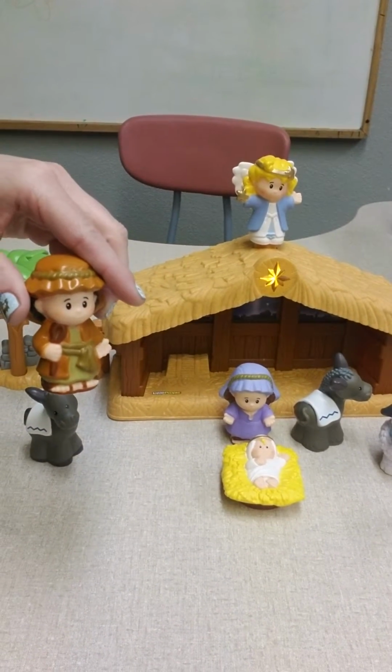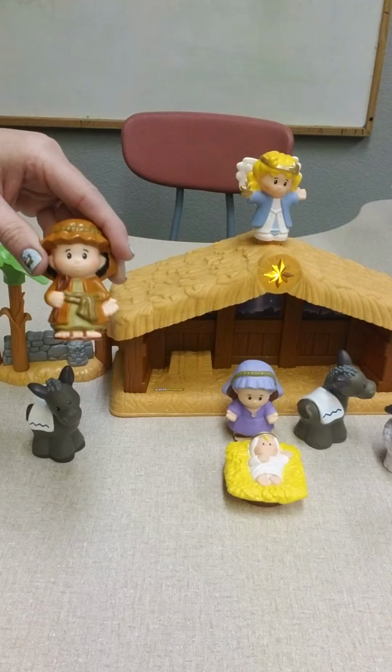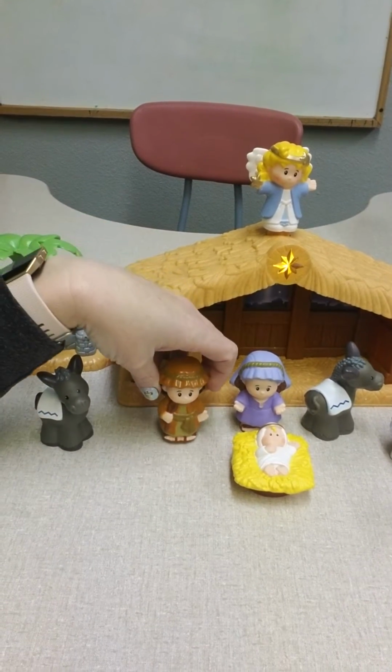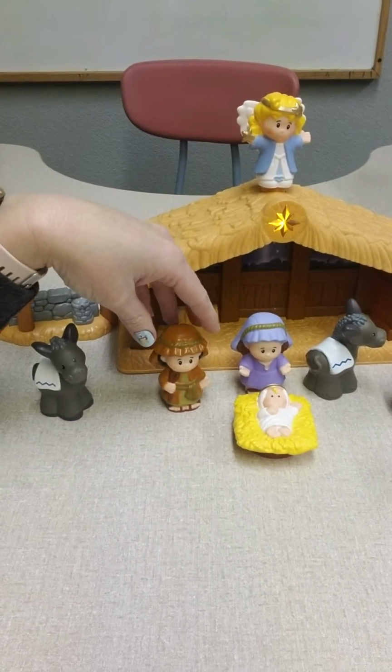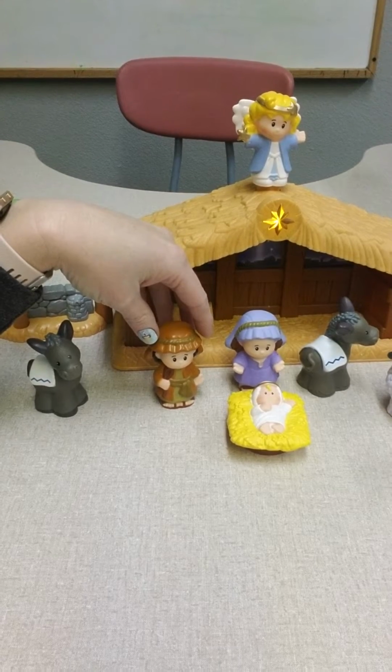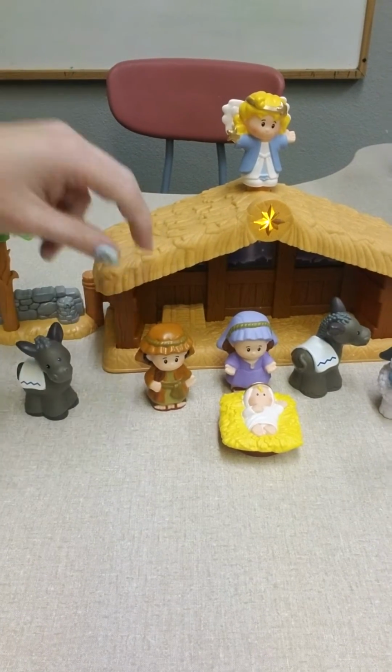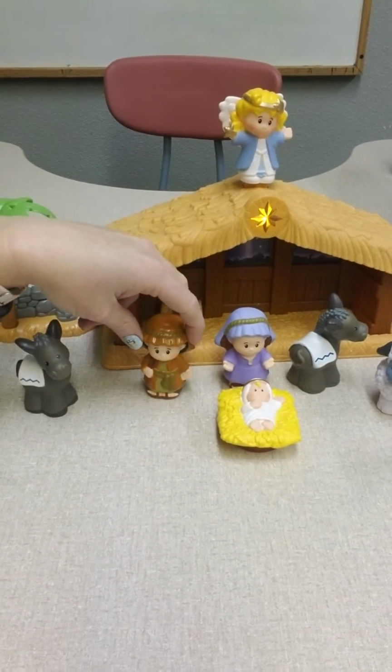Sometimes they leave Joseph out of these scenes. So this one you see just a shepherd and a Mary, and there's no Joseph. We know that God is his heavenly father, but for whatever reason, maybe they gave Joseph a shepherd's staff. Speaking of that, let's talk about shepherds.